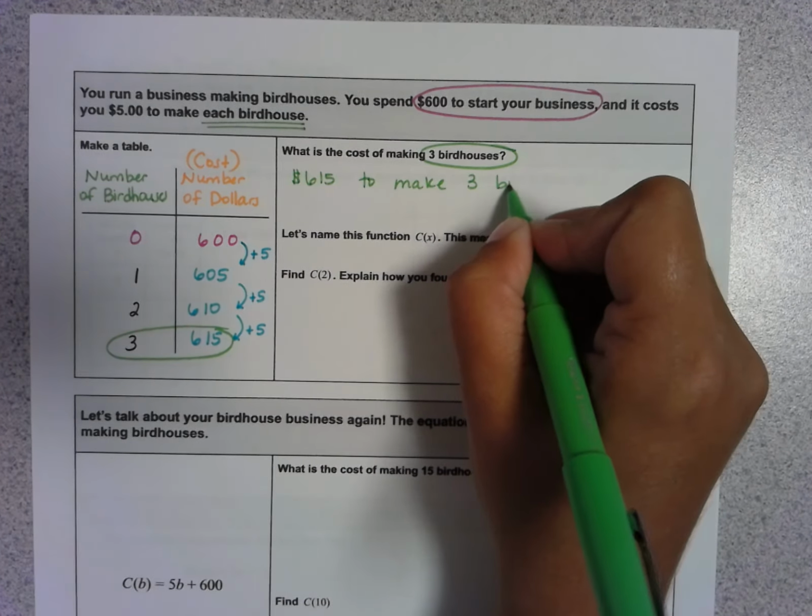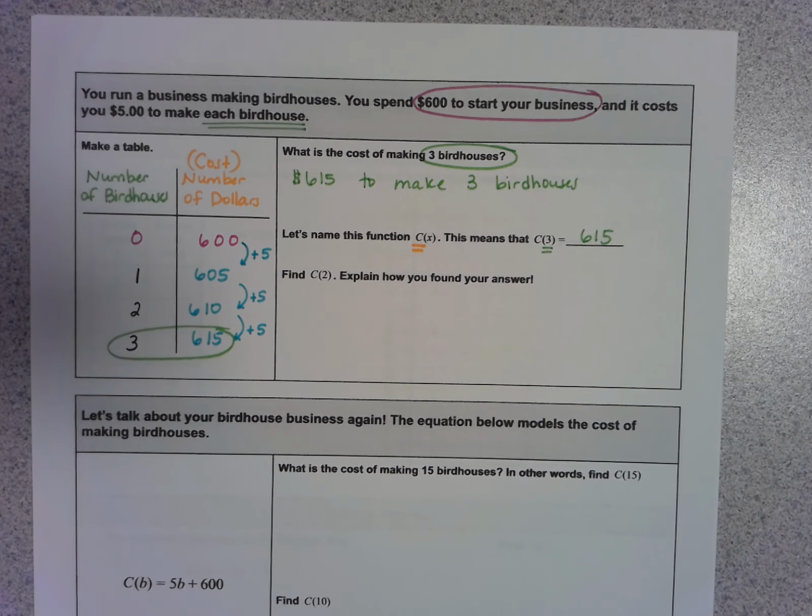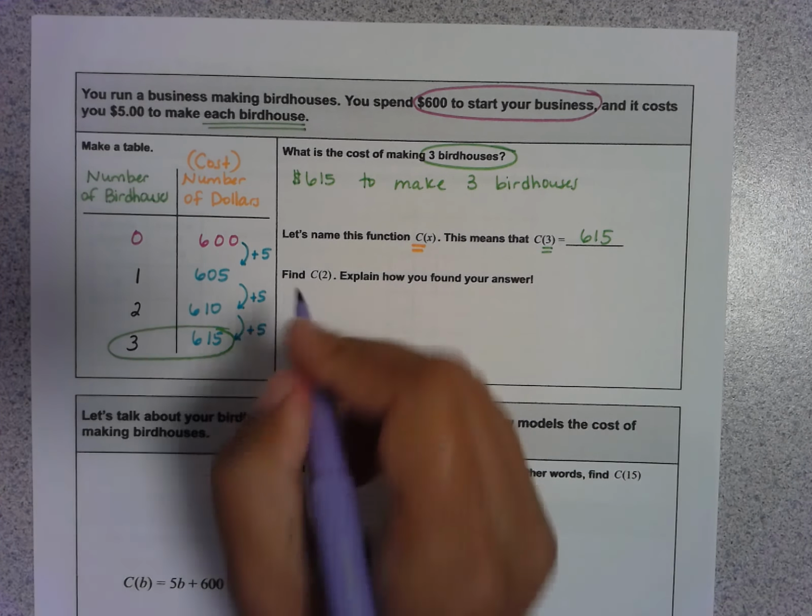Now, just like before, what we're going to do now is talk about how to use function notation so that we don't have to write out all those words. Let's say we name this function c of x, and again, we might use the letter c because we're measuring the cost. This means that c of 3, that same input from before, would be $615. Let's say I asked you to find c of 2. Once again, c of 2 would be the input value being 2. So I can go back to my table and find an input of 2 instead of 3 and match that up to 610. So I could say c of 2 is equal to 610.